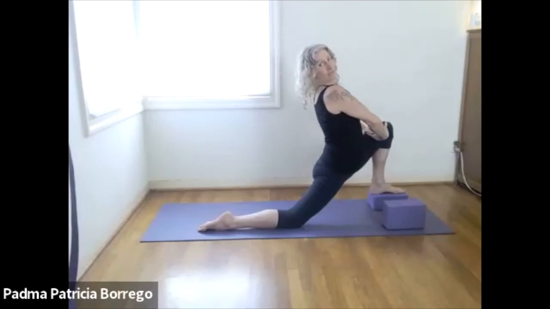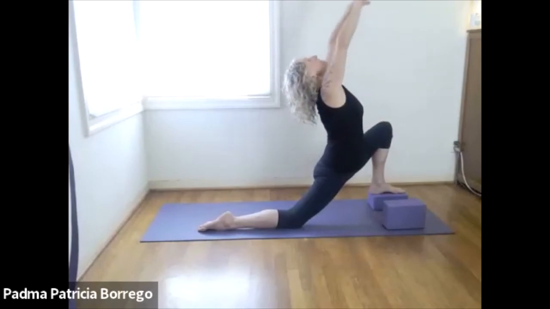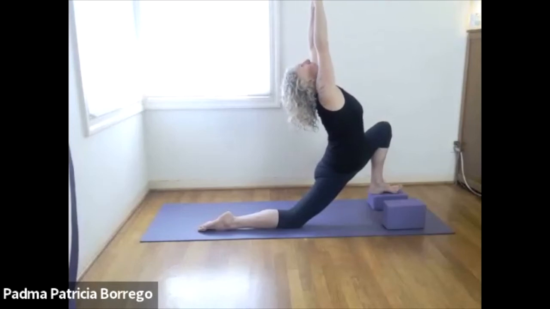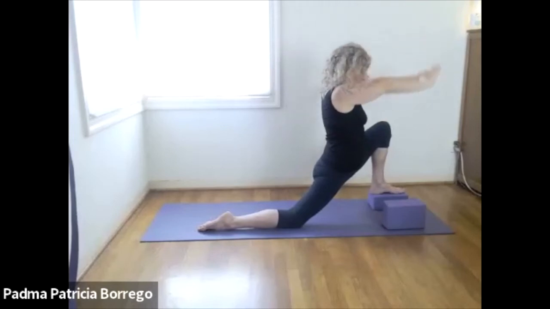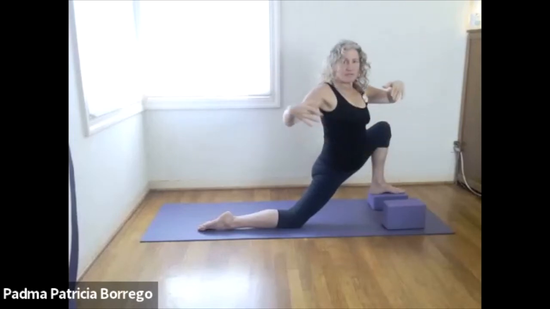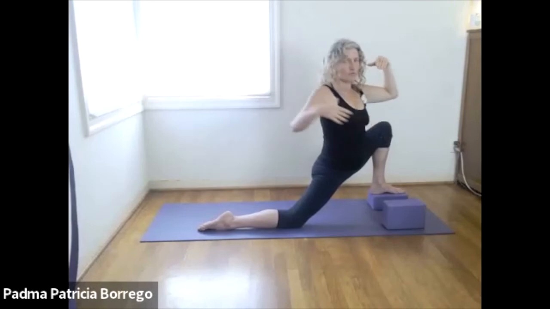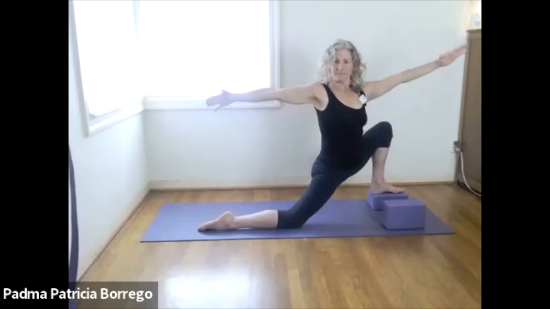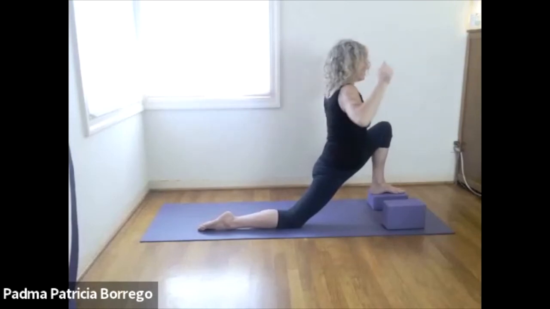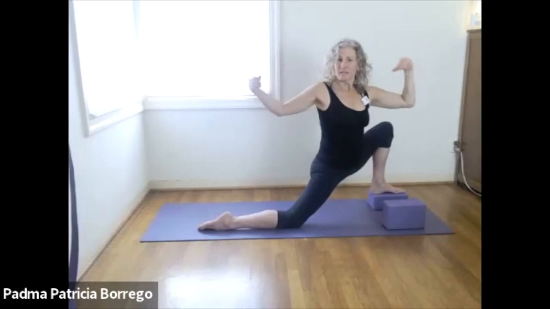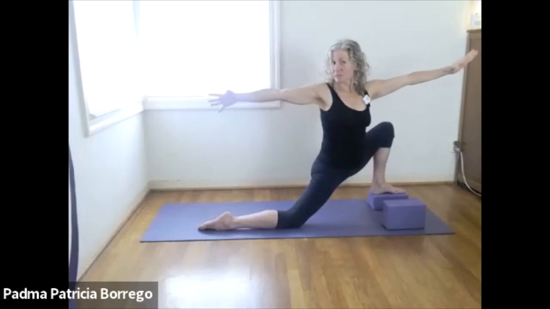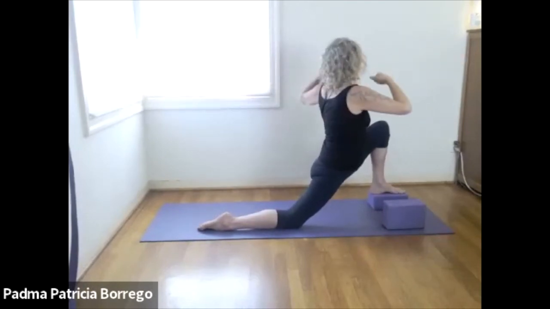Either hands on the front knee or taking the arms up, looking up. Good. And let's keep the arms up and turn. So I'm turning away from the front leg. And then turning towards it. And then turning away. Turning, maybe looking at the back foot. And then turning across.